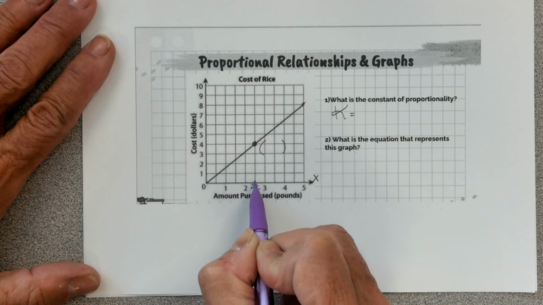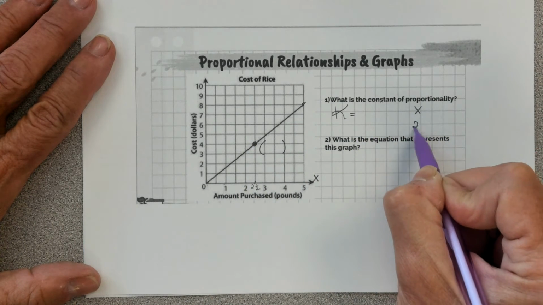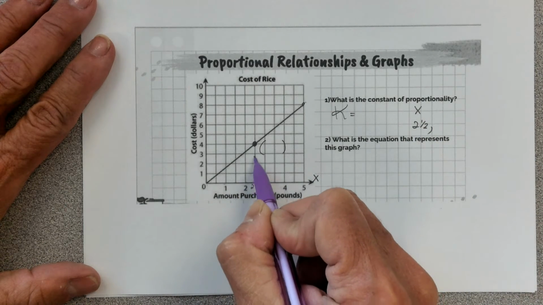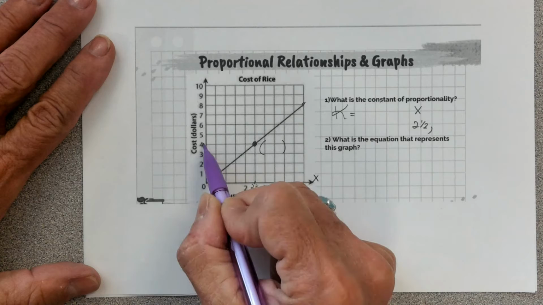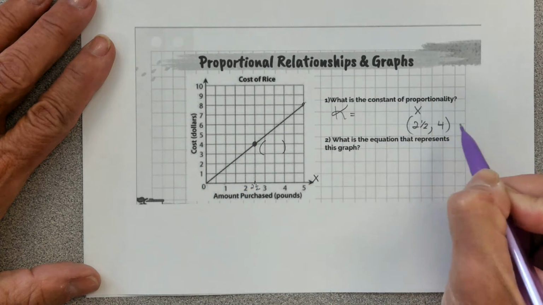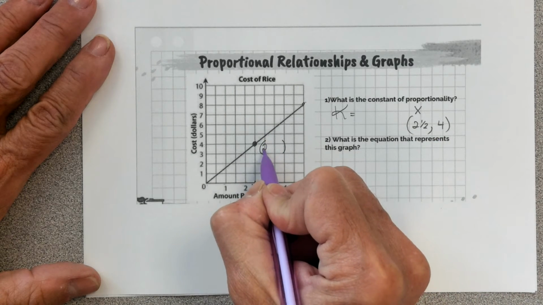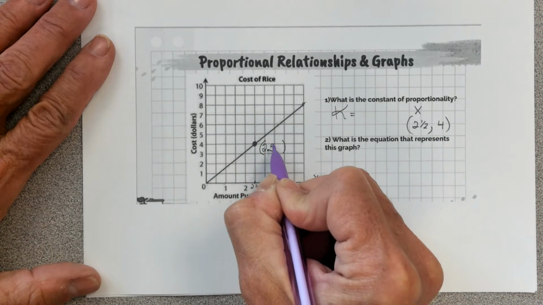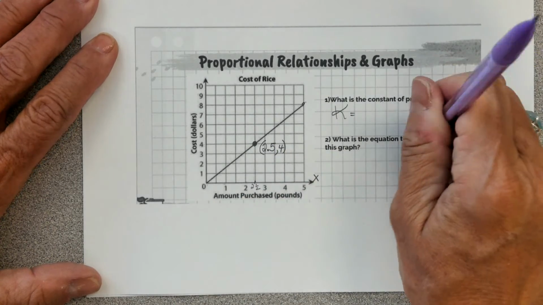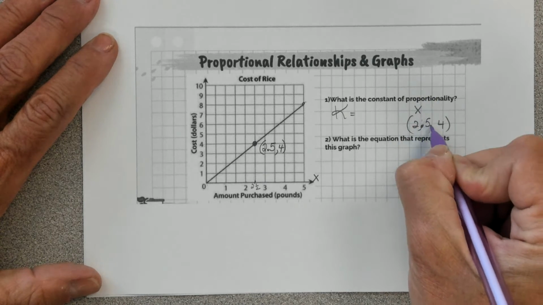So my x is 2.5. Now I have to go up, and I'm going all the way up to the 4. My y will be 4. So my ordered pair will be (2.5, 4).